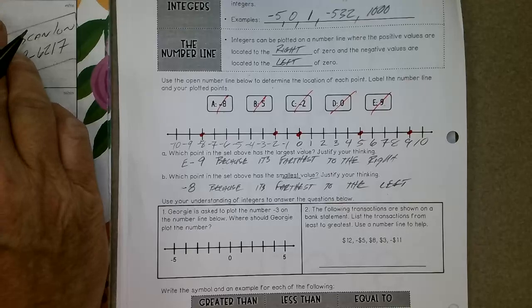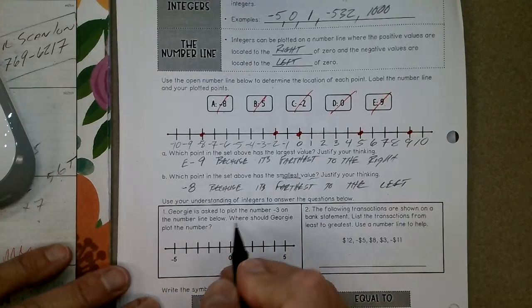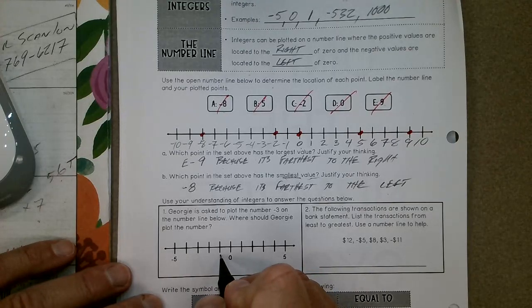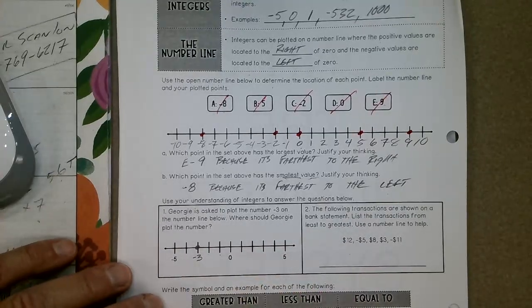All right? Georgie is asked to plot the number -3 on the number line below. Where should he plot? Well, here's 0, here's -1, -2, -3. Okay? And I would give it one of those.